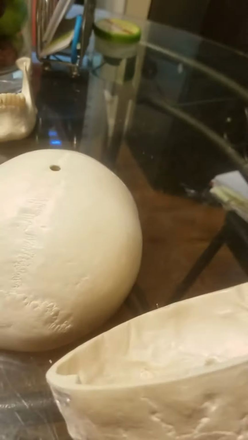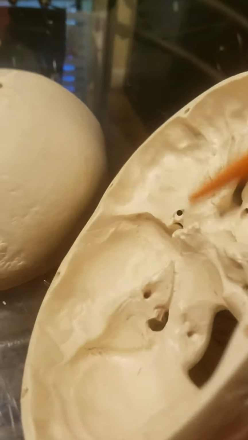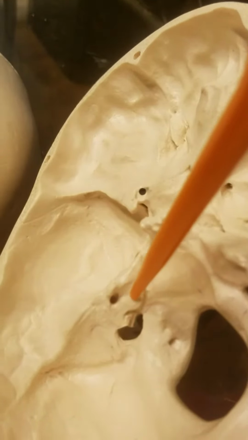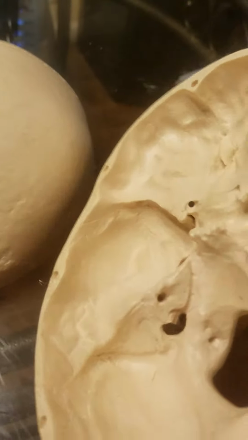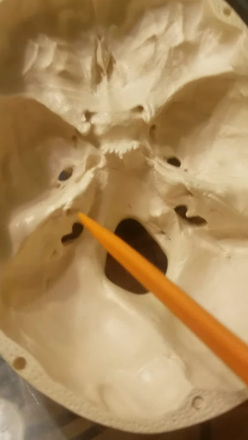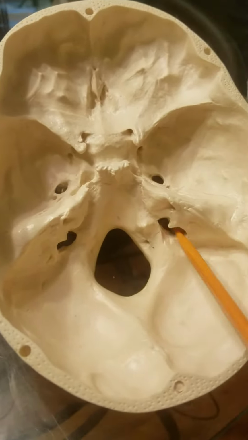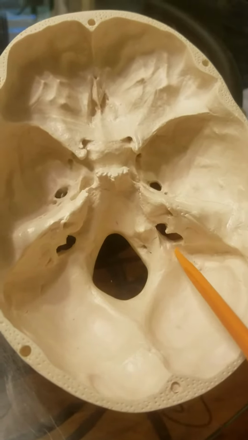Styloid process, again, is going to be this tooth-like bone here. All right. I told you the petrous portion, jugular foramen. So if you go back to your petrous portion here, this is your internal acoustic meatus. There's a little bean-shaped hole just below that. That is going to be the jugular foramen. If you were looking at it from an internal view, you would see it here and here. It's on either side of the foramen magnum.